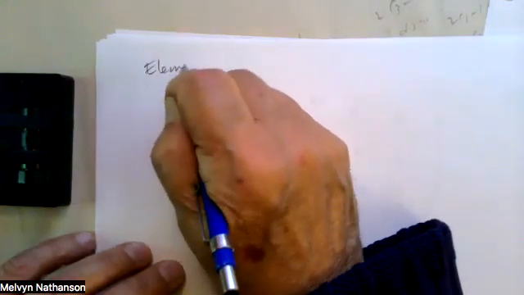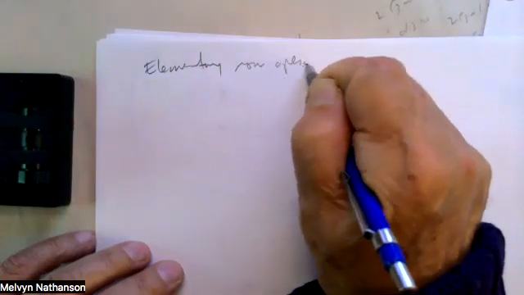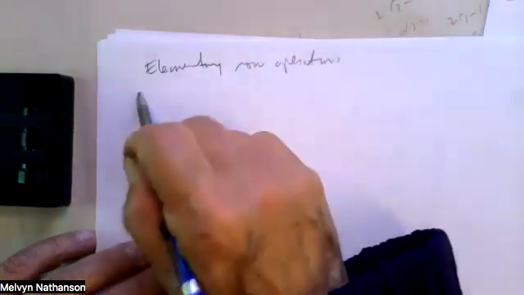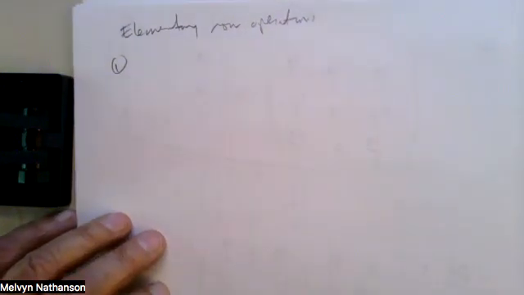So what are the elementary row operations? There are three. The first is to interchange two rows.